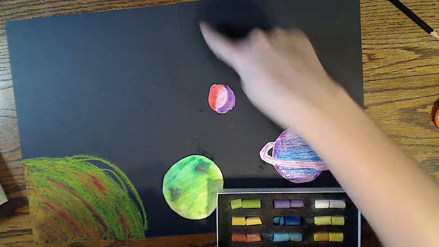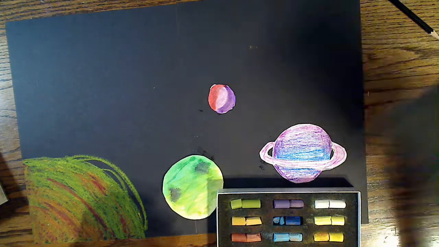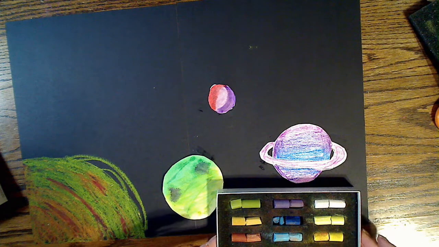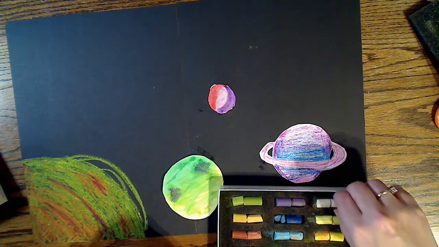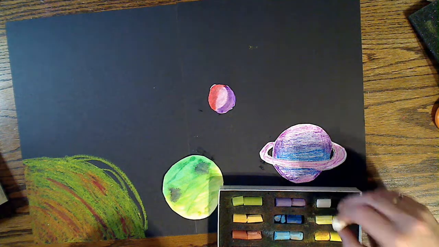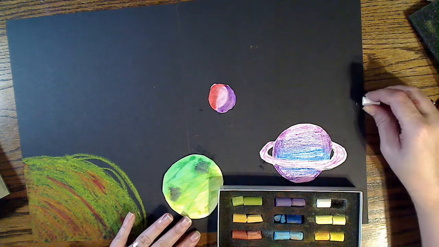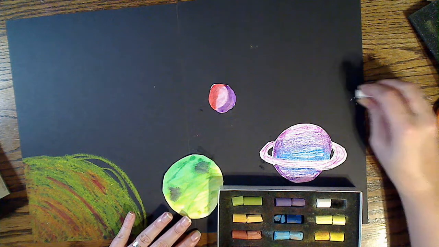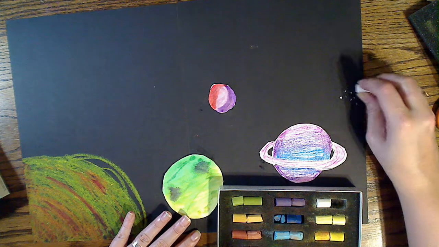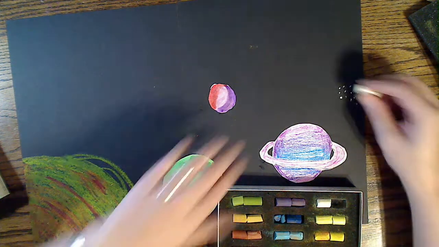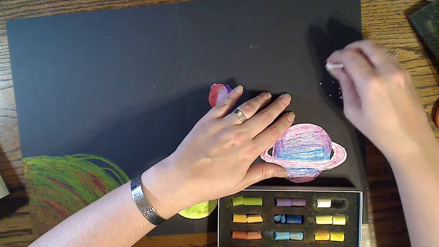I'm going to make it going through here and another planet over here. So white is going to be very, very helpful for this. So I'm going to start over here, and I'm just going to do little dots, clumping some of them together, spreading some of them apart.